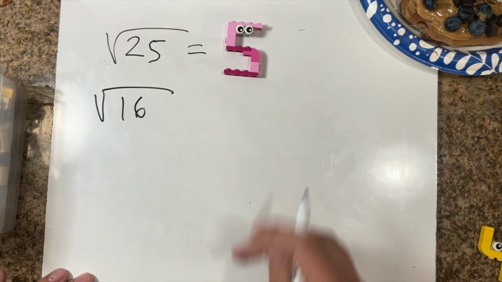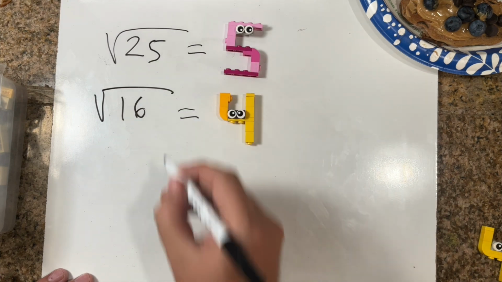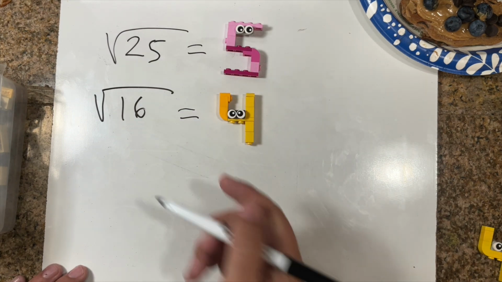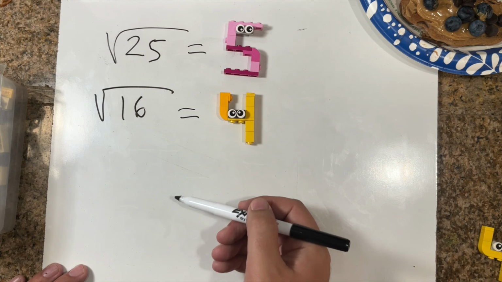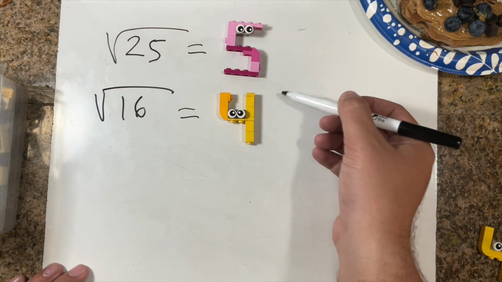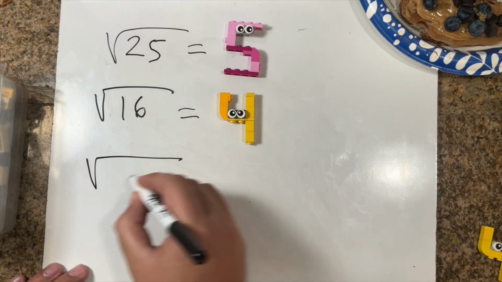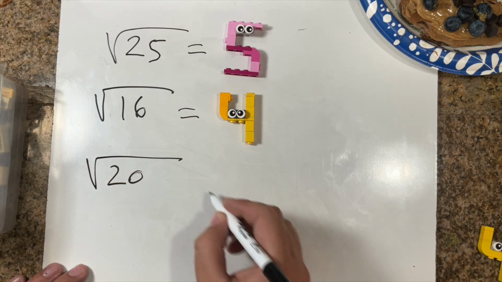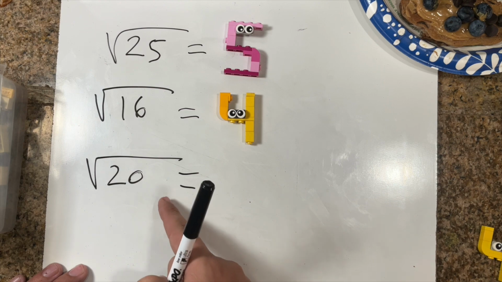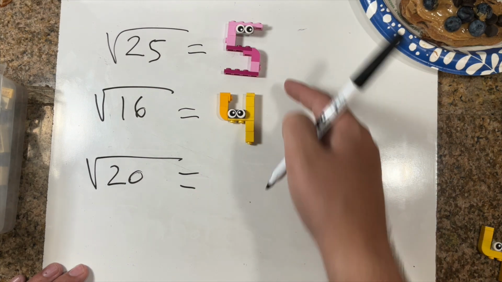Square root of 16 is 4. But you're going to notice that there's a lot of numbers in between 16 and 25, but there's no whole numbers between 5 and 4. So what do you do with a number like the square root of 20? Well, it would probably be in between 5 and 4.